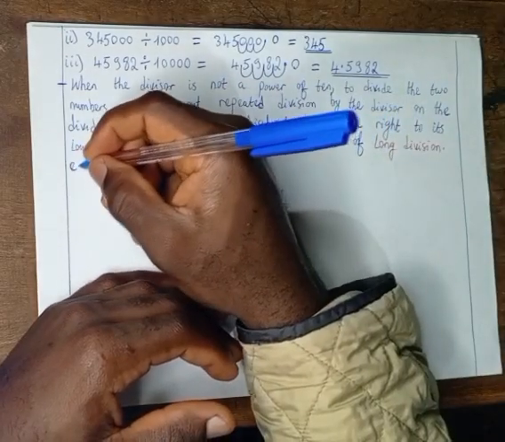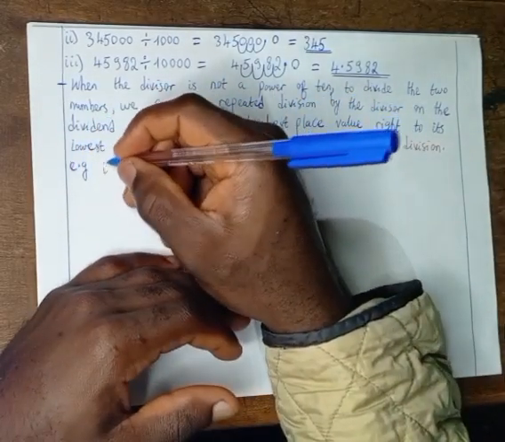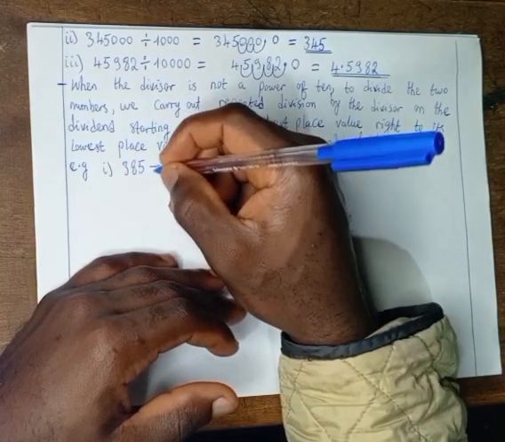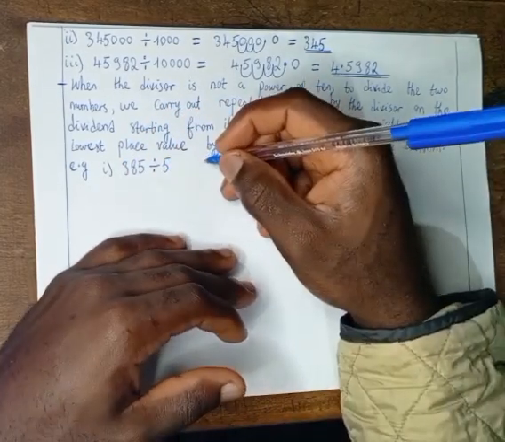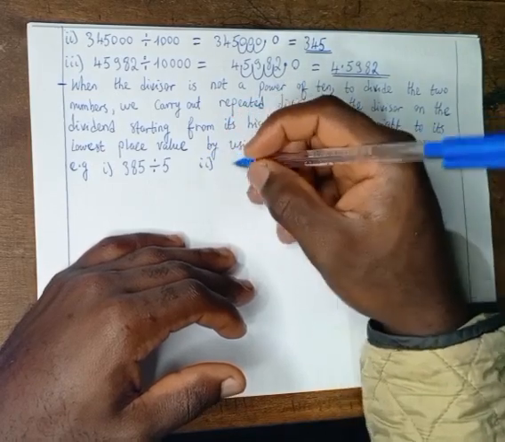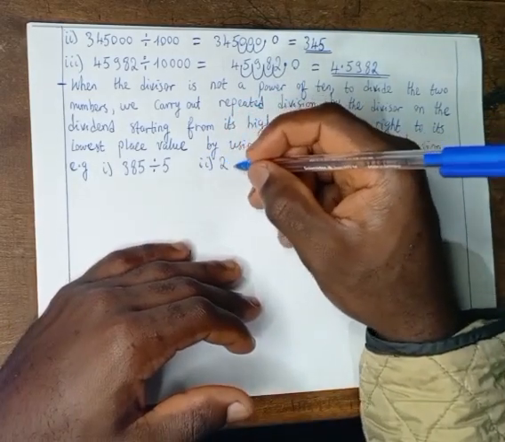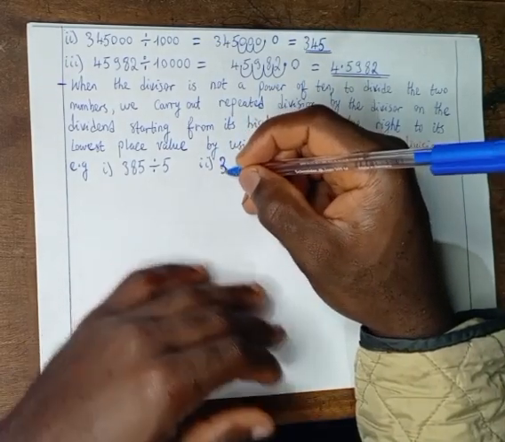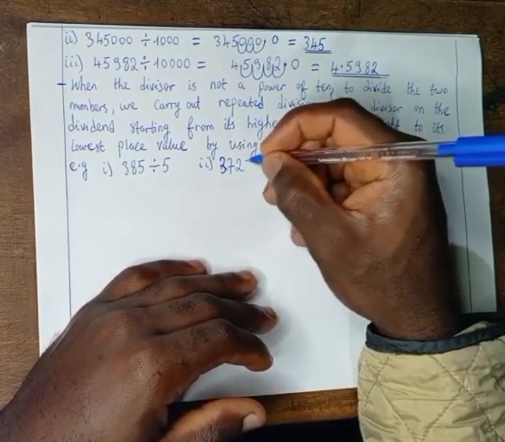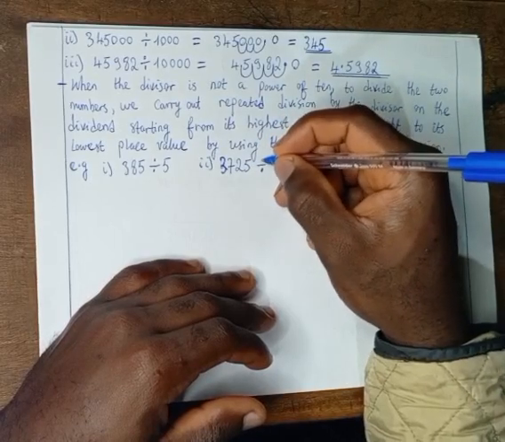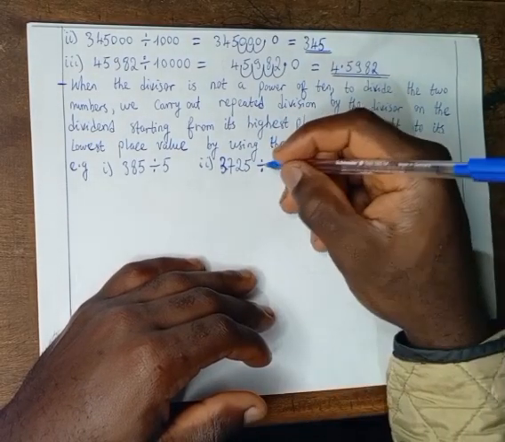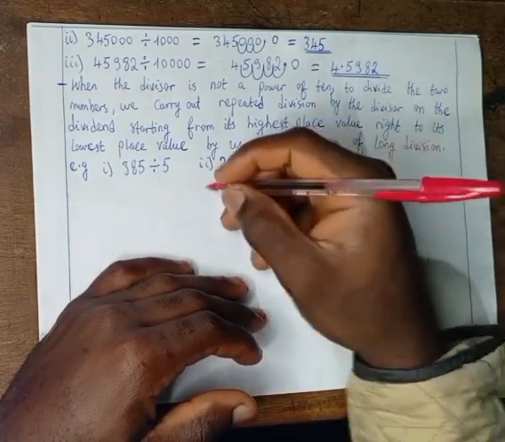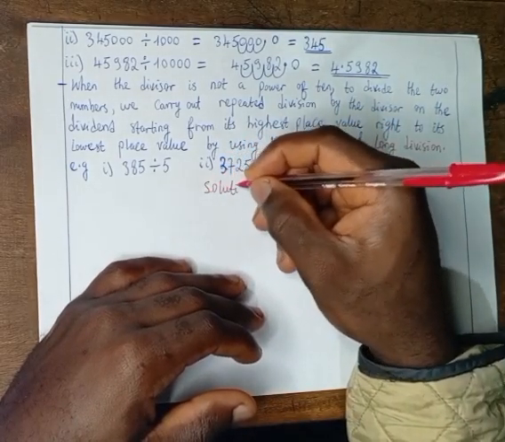E.g., let's take an example. If we had to divide, let's take the number 385 divided by 5. Then let's divide the number 3,725 by 25. Let's answer this true. Take solution.